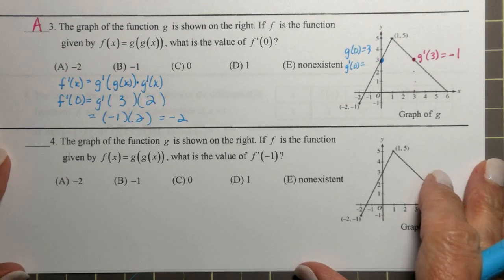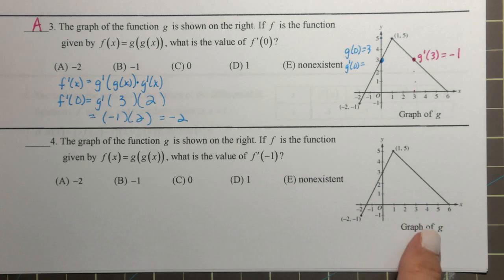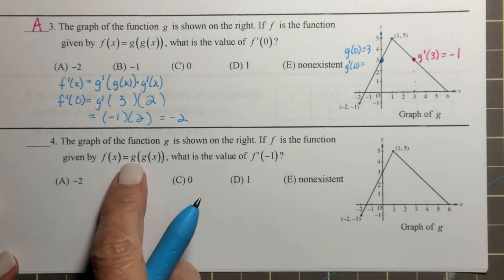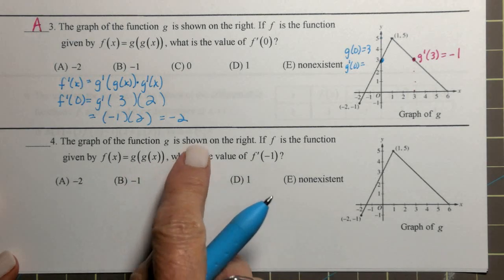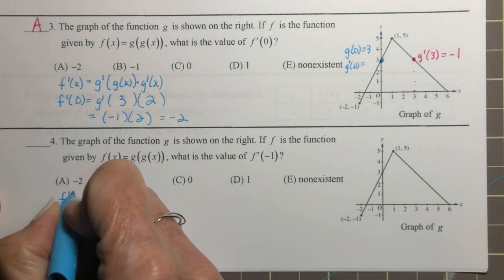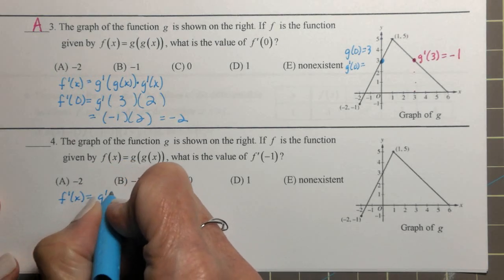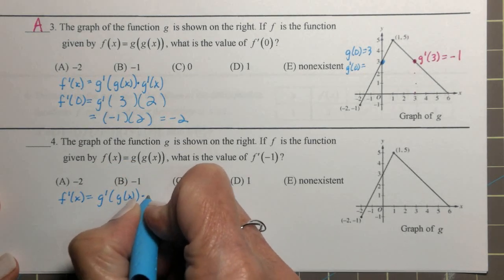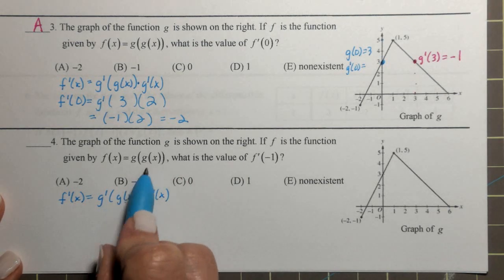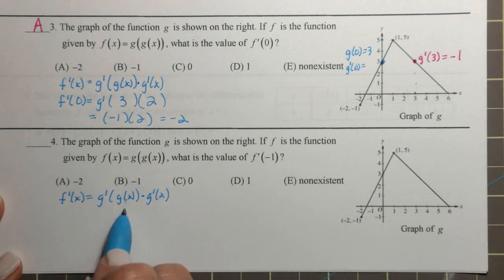Next up, number 4. The graph of g is given. Find f prime of -1 if f is g of g of x. Same thing that we did up here, just a different value of x to plug in. So f prime of x is still g prime of g of x times g prime of x. Keep your inside the same. Don't change it. Keep your argument the same. Multiply by the derivative of the argument. This is your argument here.